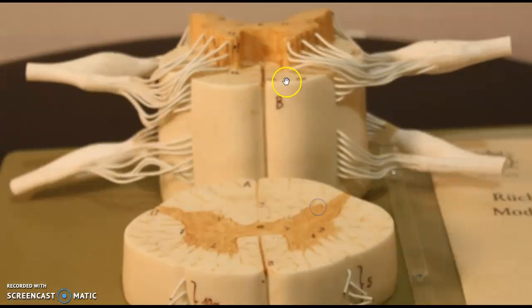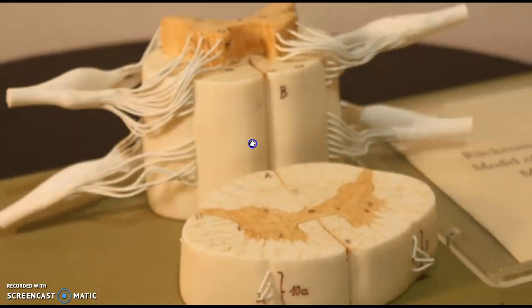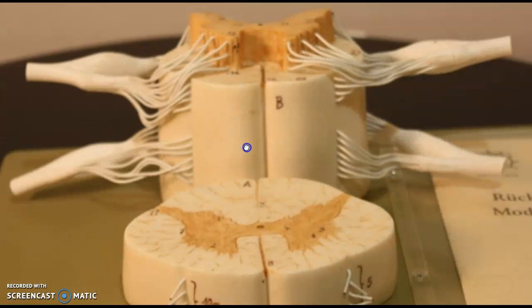Second, the anterior spine has a fissure, the anterior median fissure right there. The back has a sulcus, so see how that's not as deep. And lastly, and most importantly, there's a swelling right here. This is the posterior root ganglia, or dorsal root ganglia, and that's where the cell bodies of the unipolar neurons are. So this is the anterior view.